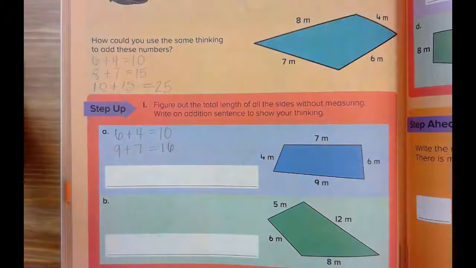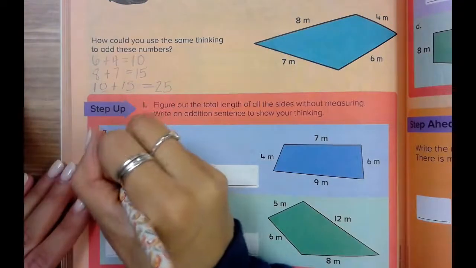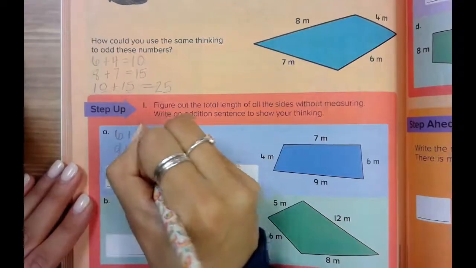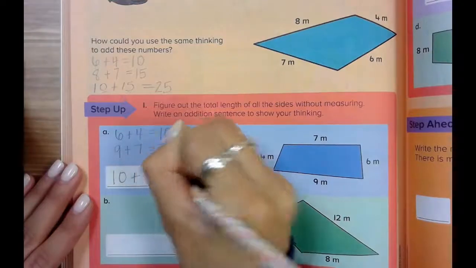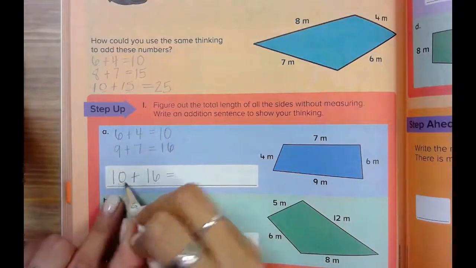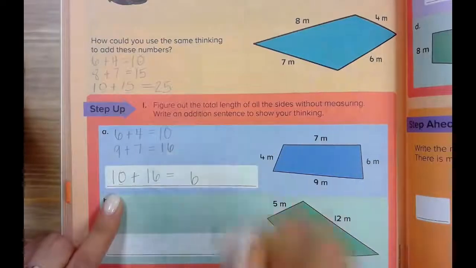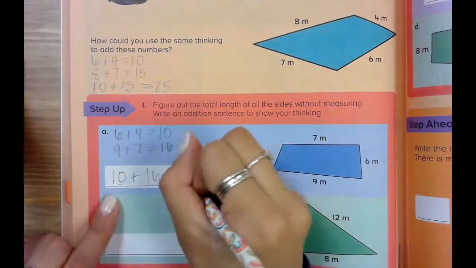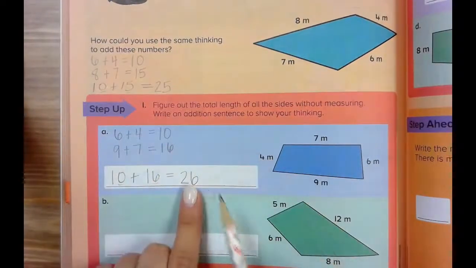Now don't forget, we still have one more addition sentence because I need to add all 4 together. So now I'm going to add 10 plus 16. Let's look at my ones place, I have a 6 and a 0. 6 plus 0 is 6. 1 plus 1 is 2. So my total length is 26.